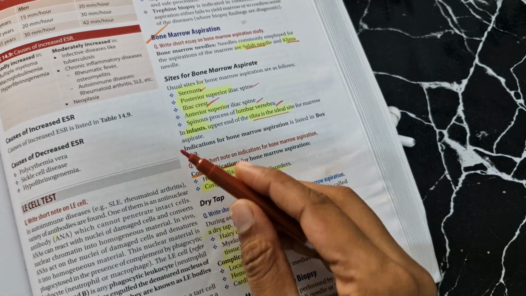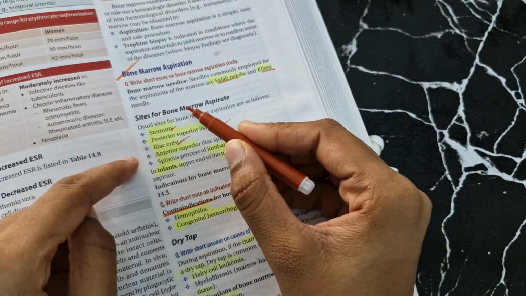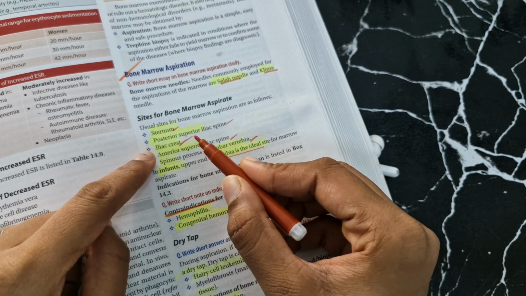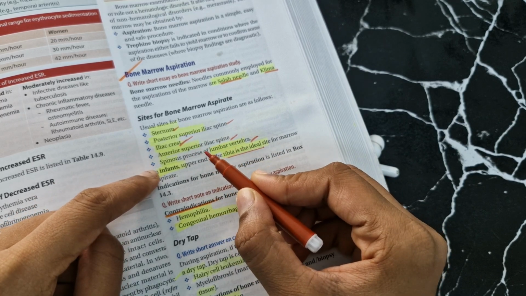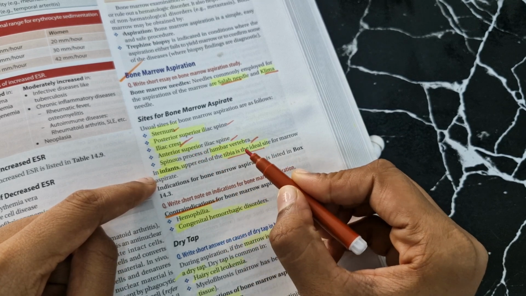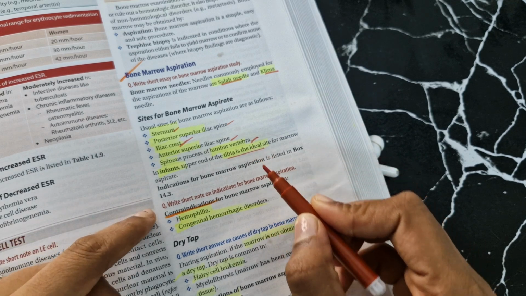For bone marrow aspiration, the needles used are Salah's needle and Klima needle. The sites where we perform bone marrow aspiration are the sternum, anterior superior iliac spine, posterior superior iliac spine, iliac crest, and spinous process of lumbar vertebra. In infants, the ideal site will be the upper end of the tibia.